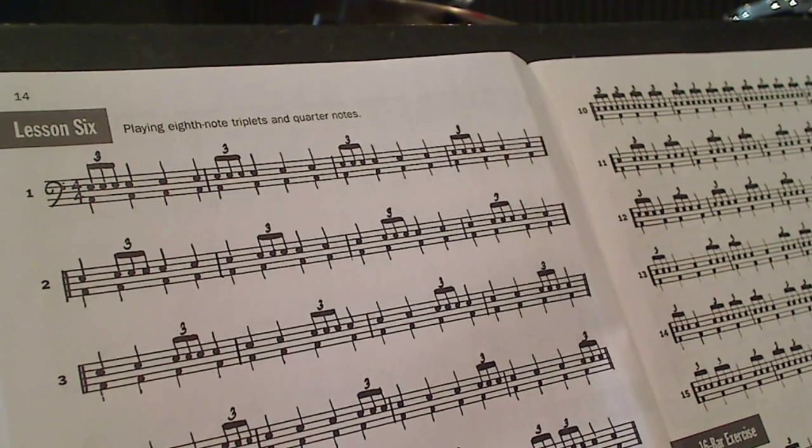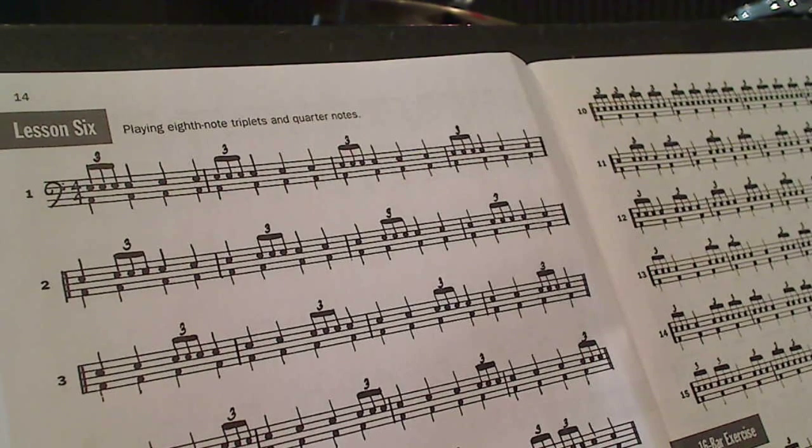I hope I've expressed myself, and again, like I said, this is not to discredit anyone, nor is it to bash anyone. This is my approach to teaching triplets.